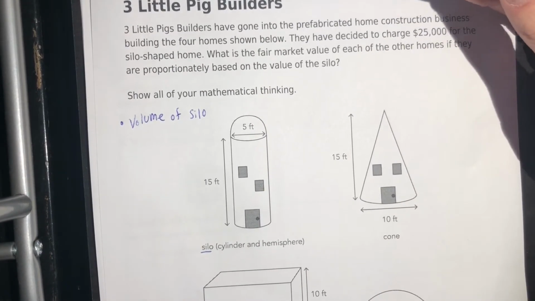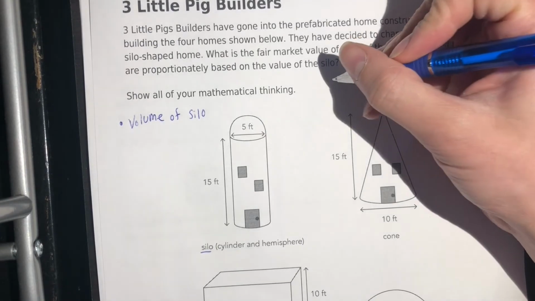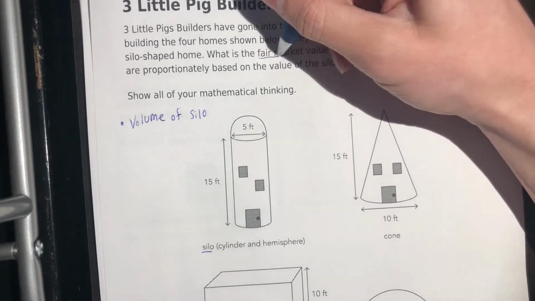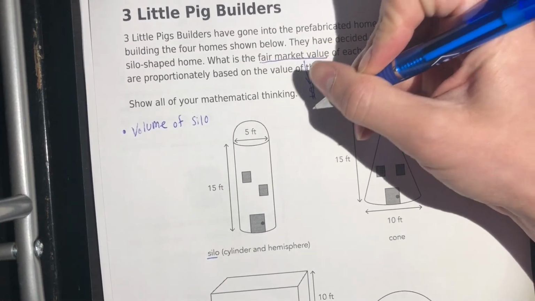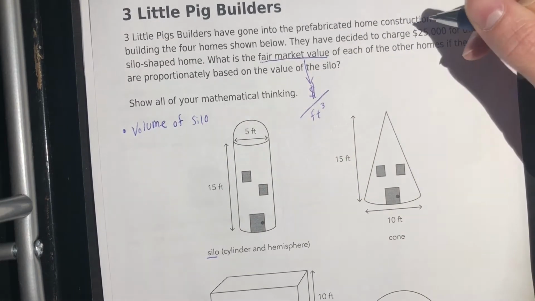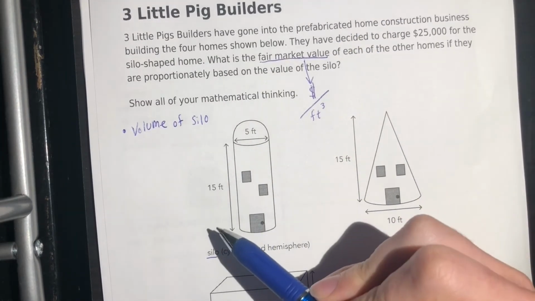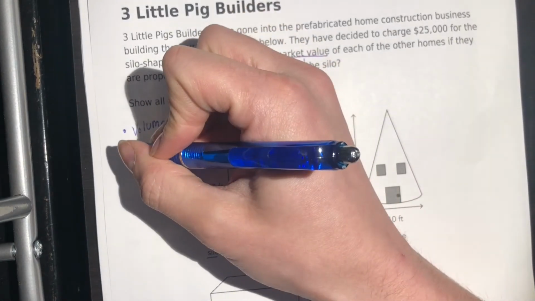And then we have to figure out the fair market value, which basically means we have to figure out the cost per feet cubed. So we're going to divide the $25,000 they're going to charge for this house by feet cubed. All right.